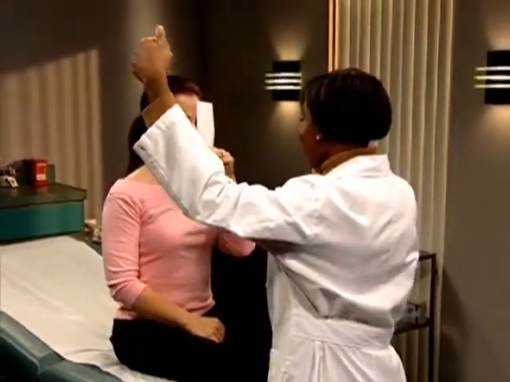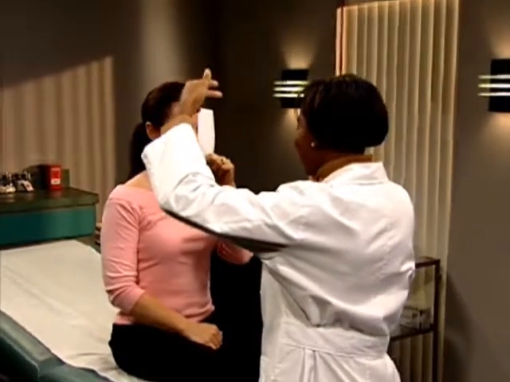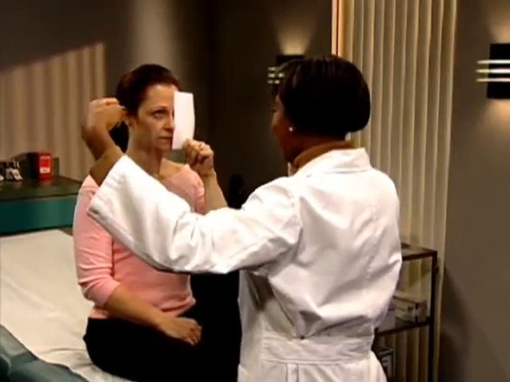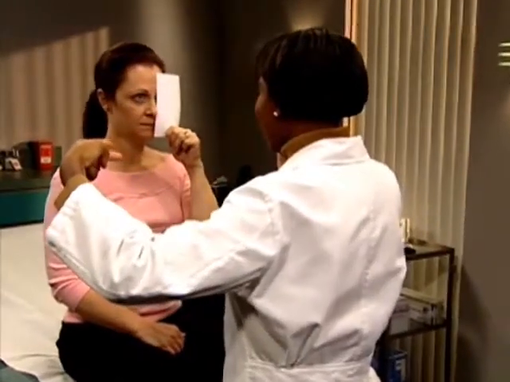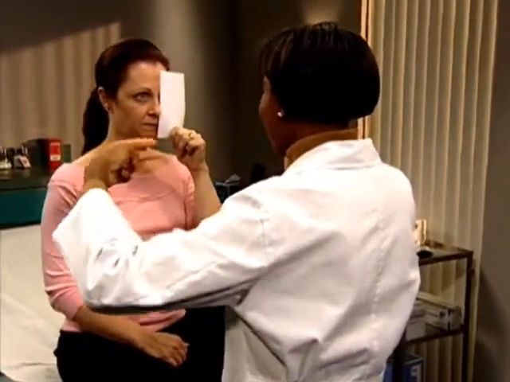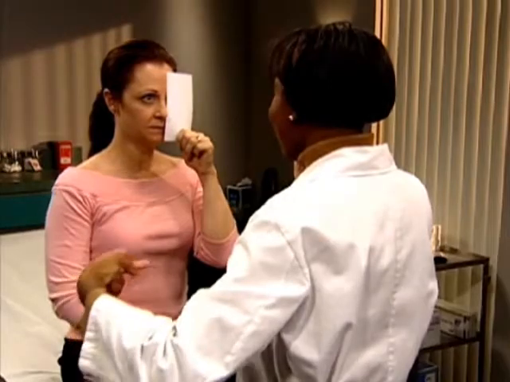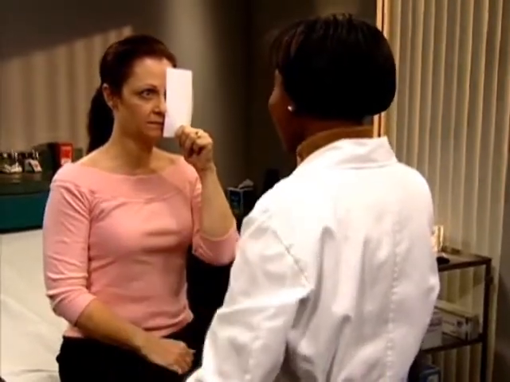Usually this occurs at about 50 degrees superiorly, 90 degrees temporally. Now. Good. 60 degrees nasally. Now. Good. And 70 degrees inferiorly.